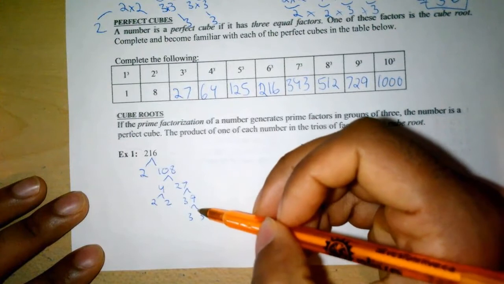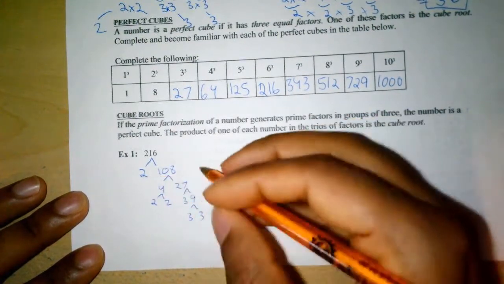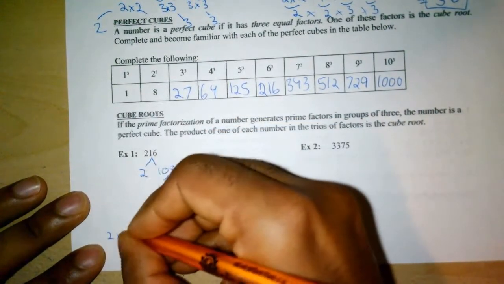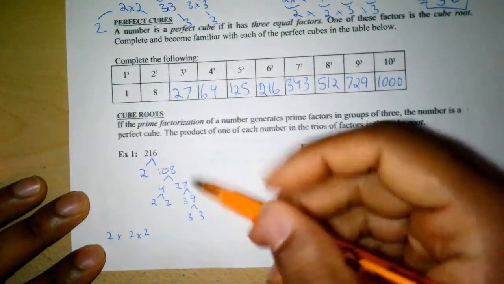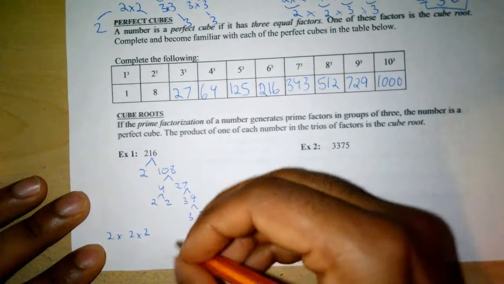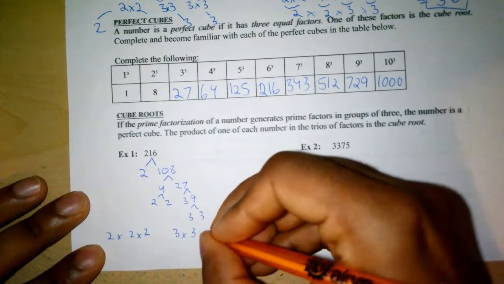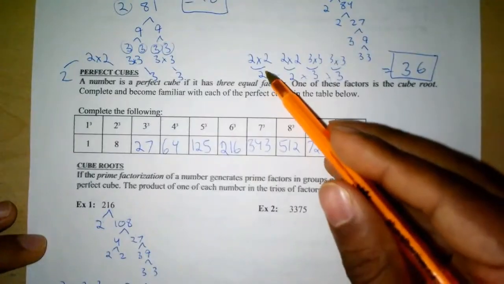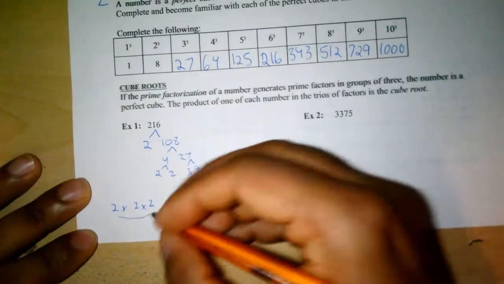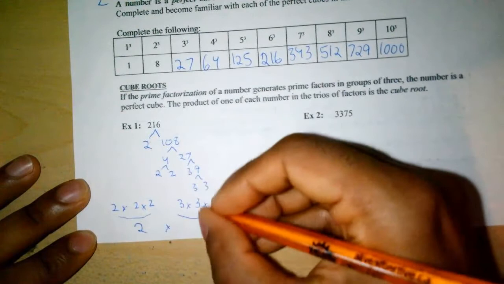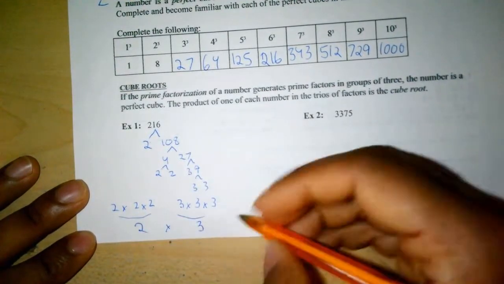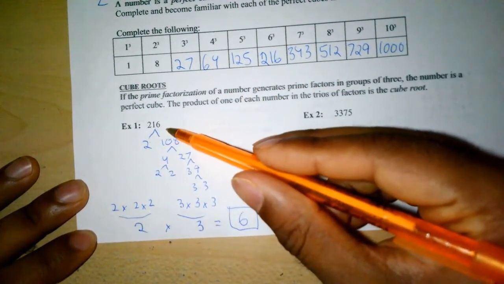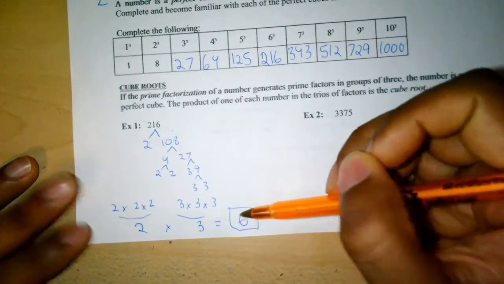And finally, instead of pairing them up, we're going to put them in sets of 3 because we're finding the cube root instead of the square root. So we've got 2 times 2 times 2, and then we've got 3 3's here. So we can put those into a set of triplets, 3 times 3 times 3. And then what you do here, you take 1 out. Just like we took one out of the pairs, since we're doing cube roots, we're taking 1 out of the triplet. So we got a 2 times a 3, and 2 times 3 is 6. So if you didn't have this memorized, that's how we know that the cube root of 216 is 6 without using a calculator.